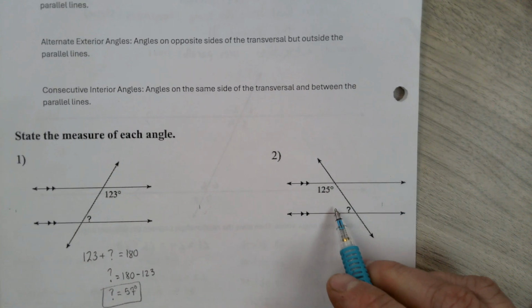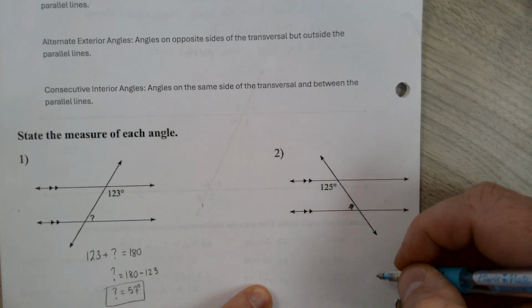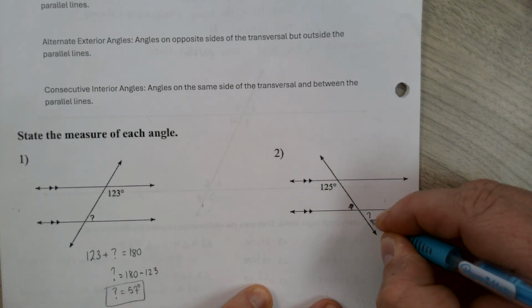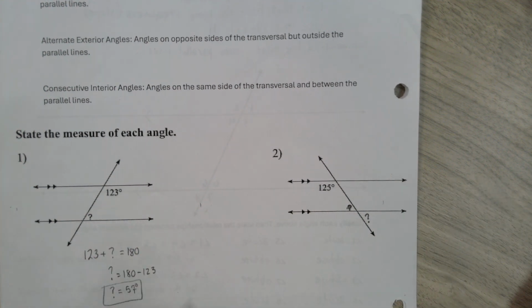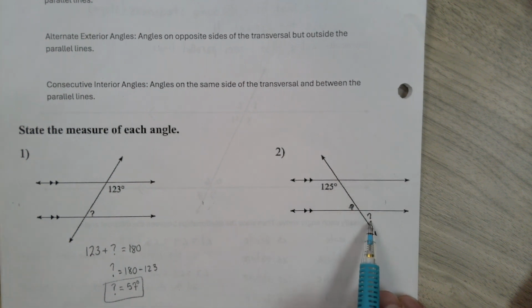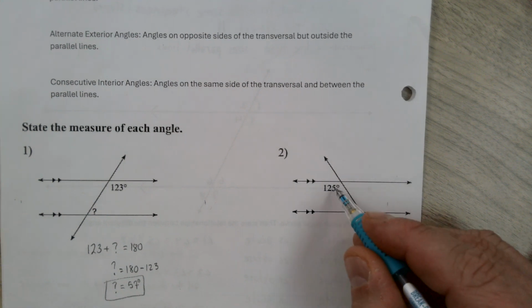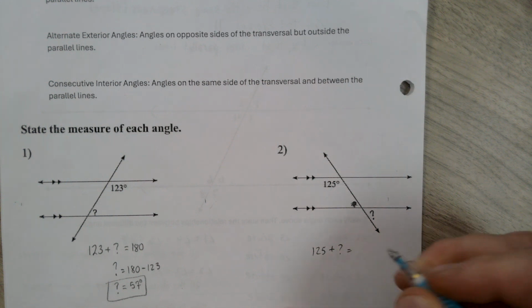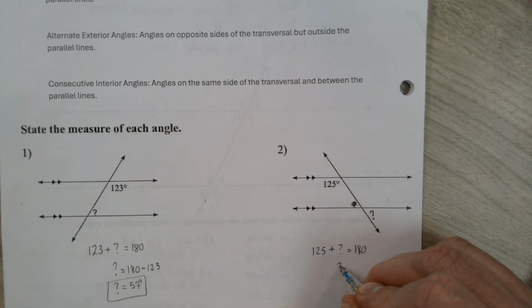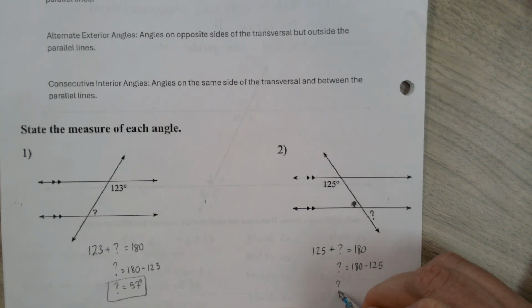This one's pretty simple, so actually I want to go ahead and change this a little bit. I'm going to change the question mark, and I'm going to put the question mark here. So we're just going to change it a little bit because that looks pretty much exactly the same as that one. This is obtuse, this is acute. I could have used this one, I could have used this one. Any of the acute angles paired with this obtuse, 125, plus the question mark, that acute angle, would be equal to 180. We'll do the flipping, 180 minus 125. That is going to mean that this angle is 55 degrees.